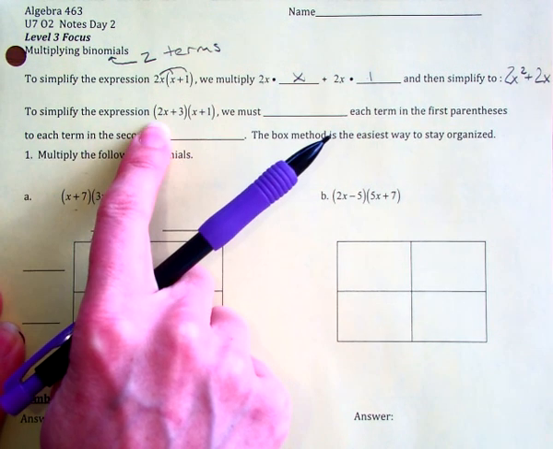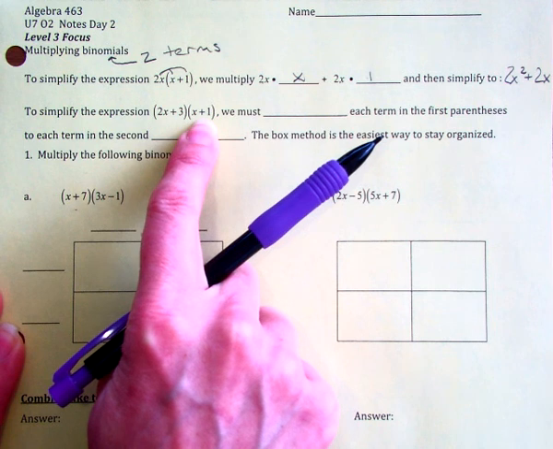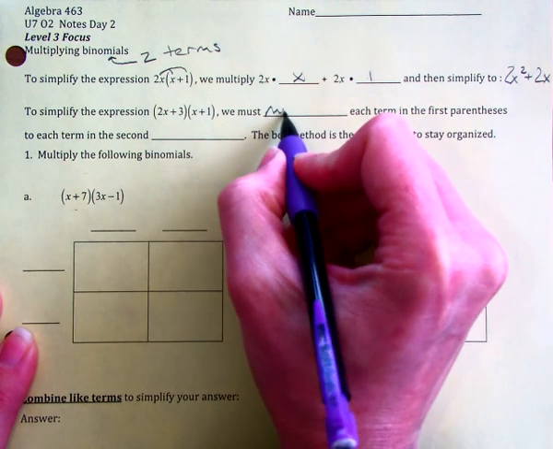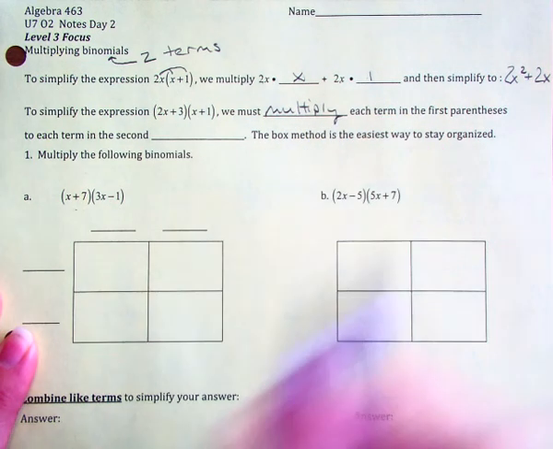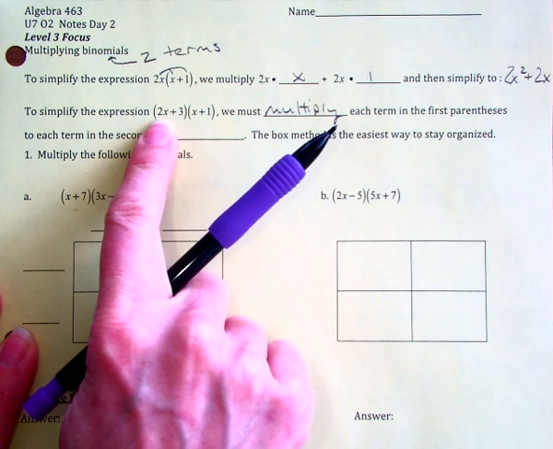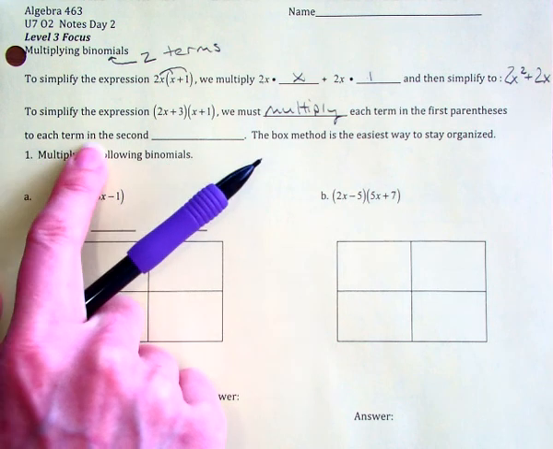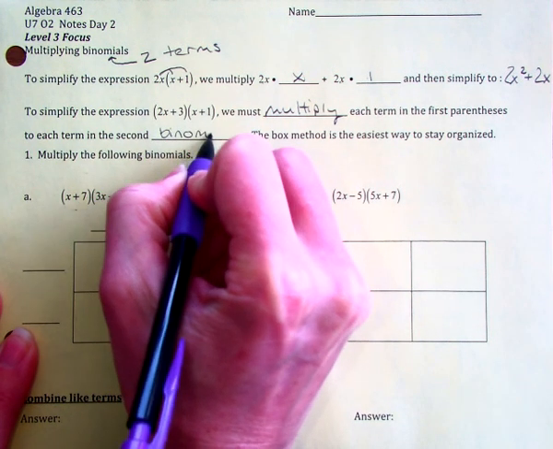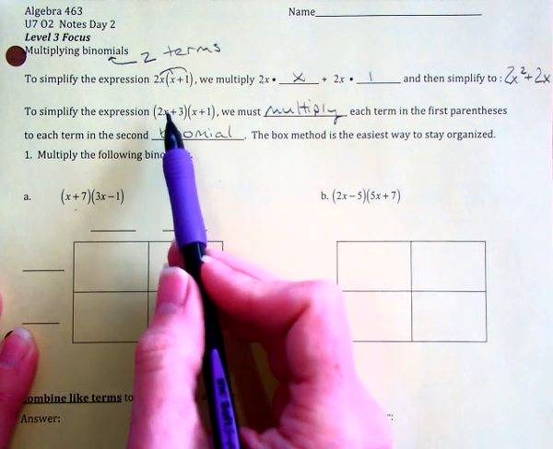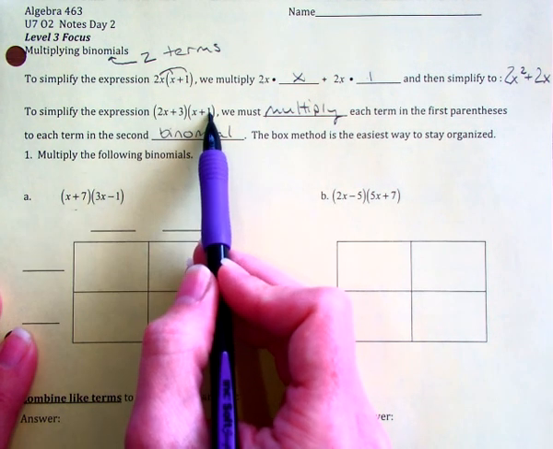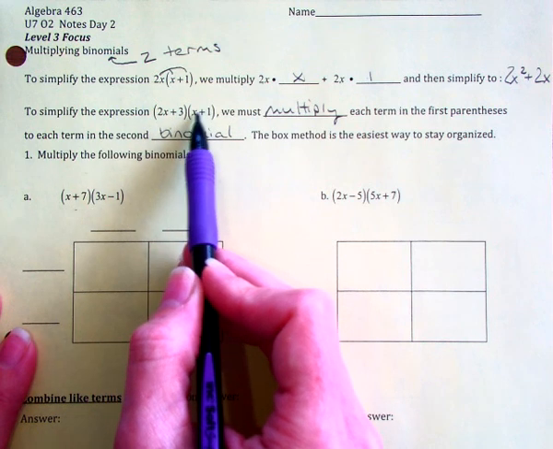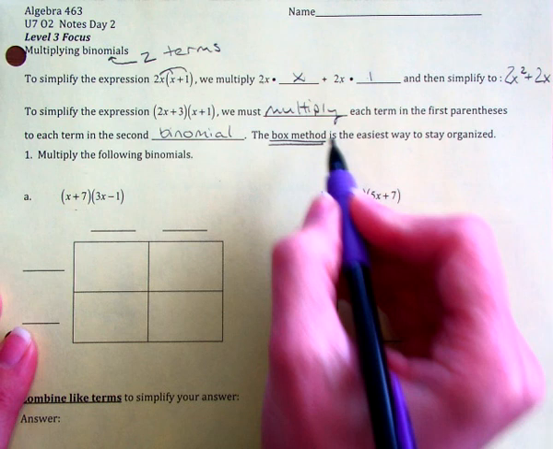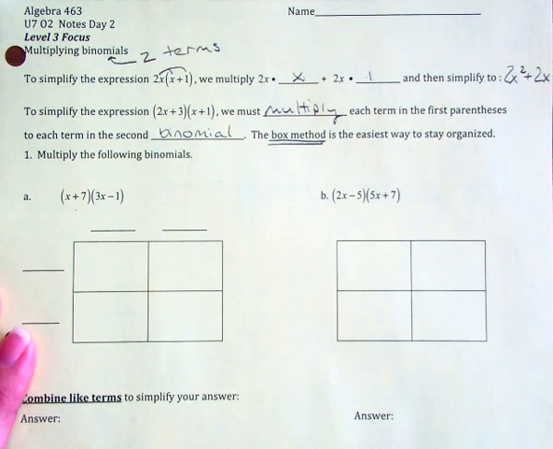Similarly now, we're going to multiply a binomial times a binomial. So to do that, we must multiply each term in the first parentheses, so that would be the 2x and the 3, to each term in the second binomial. Which means, again, that we're going to multiply the 2x with both of the terms in the second binomial and the 3 with both of the terms in the second binomial. We're going to use a box method to help us stay organized and to do our multiplication.